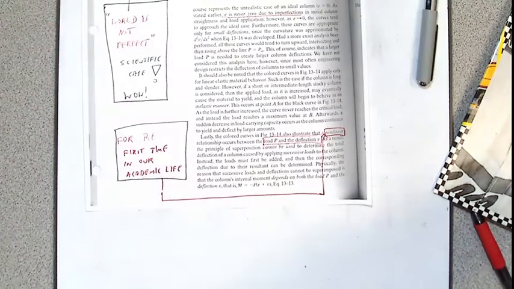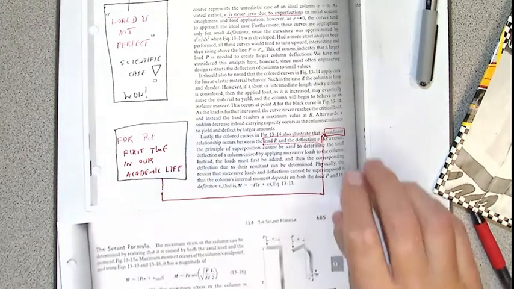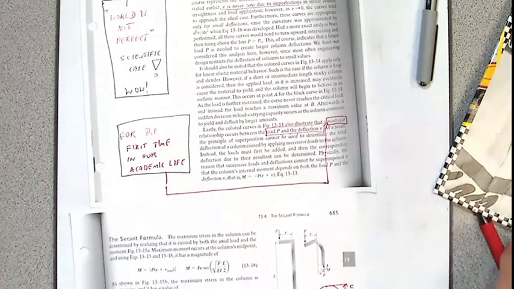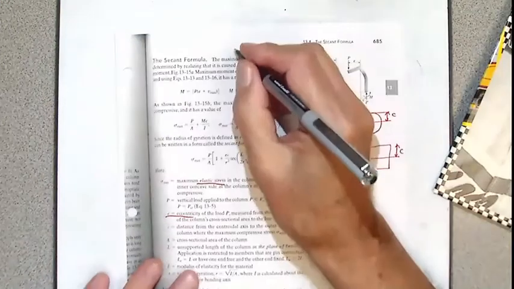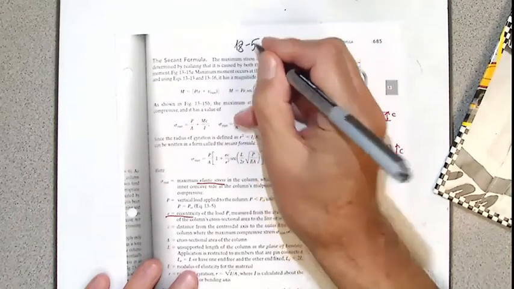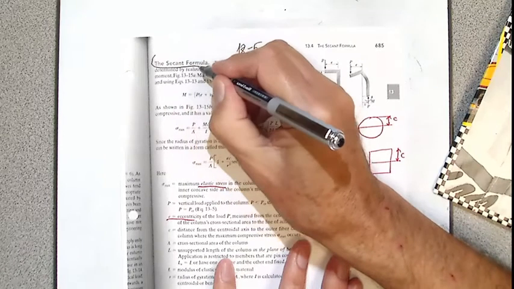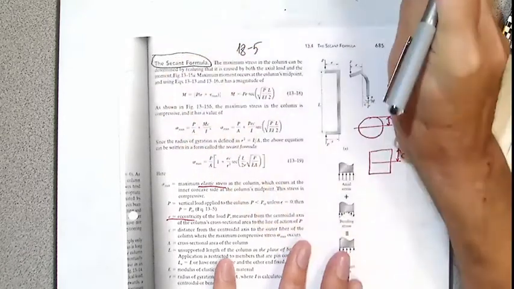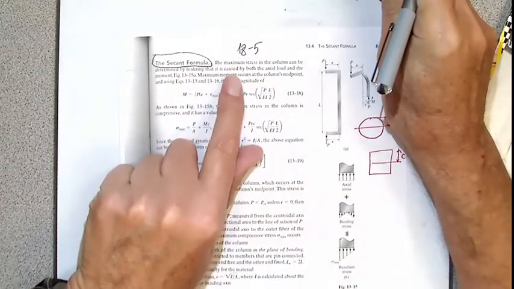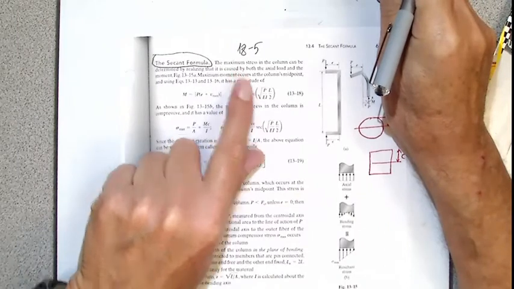We did not have it before. Okay, we go further. 18.5. So the secant formula, maximum stress. Now we want to find the maximum stress.